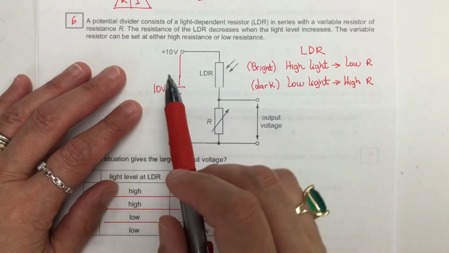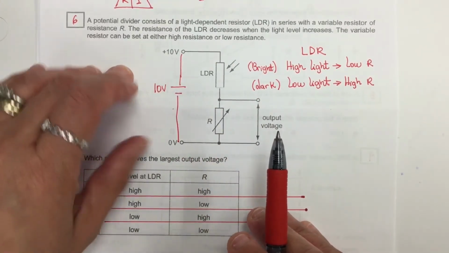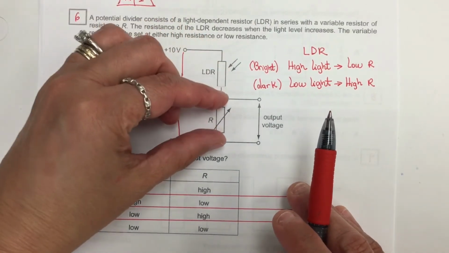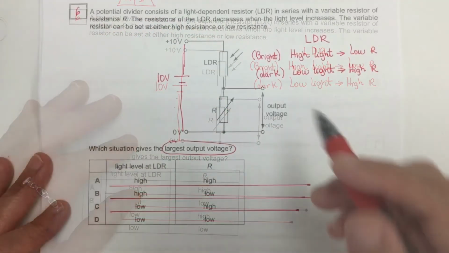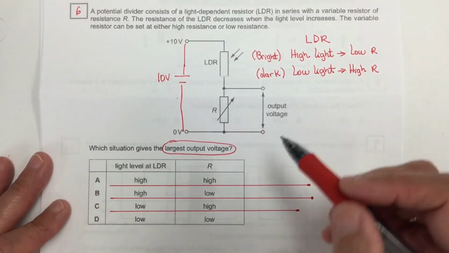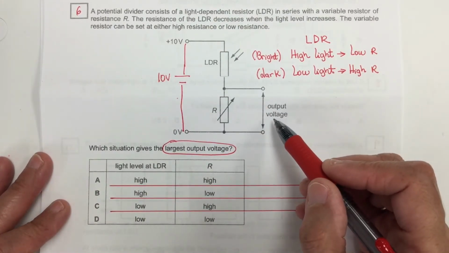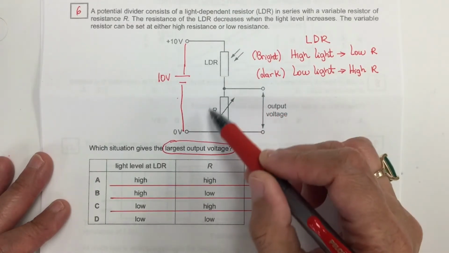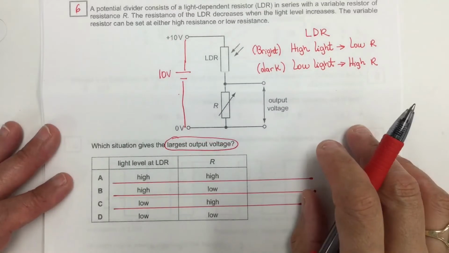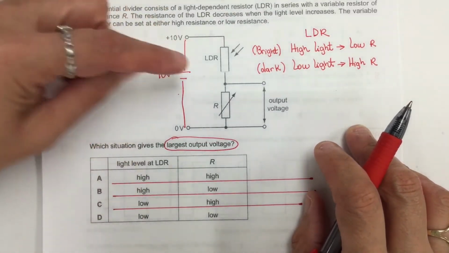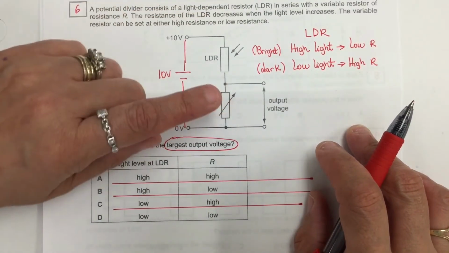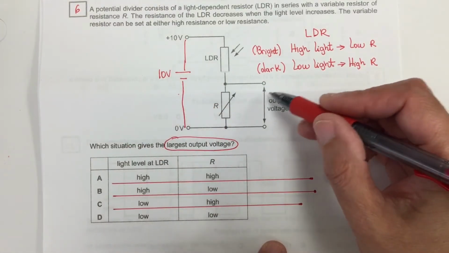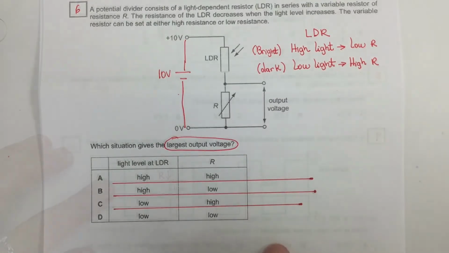So now let's take a look at the voltage provided. The voltage is fixed. It needs to be shared between both resistors. What the problem is looking for is the largest output voltage on this variable resistor. So what will be the condition for the LDR and for the variable resistance to provide the largest output voltage?